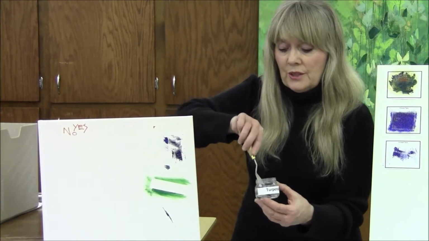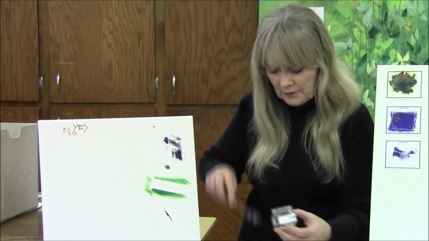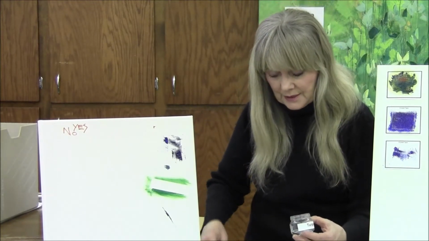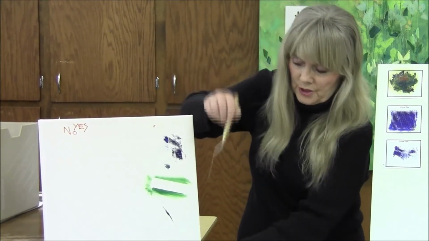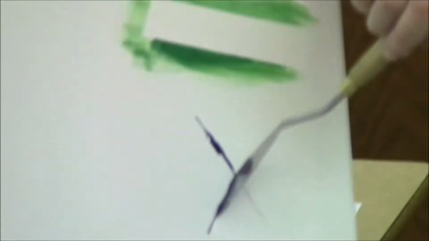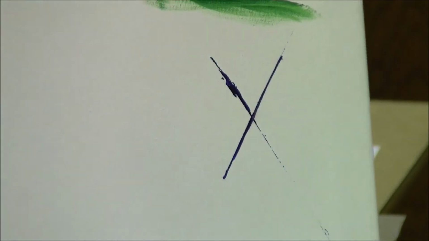But by simply thinning that paint where it's a little thinner and it glides easier, you're going to be able to do some lines. Really fast, really fun. And they don't have to be perfect. Don't worry about making them perfect. If you really want a perfect line, use the tape.